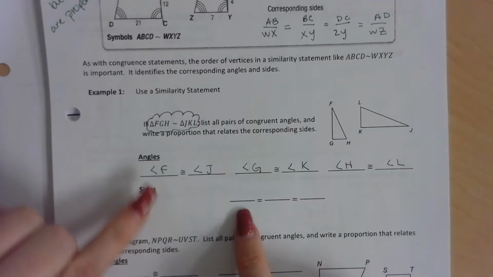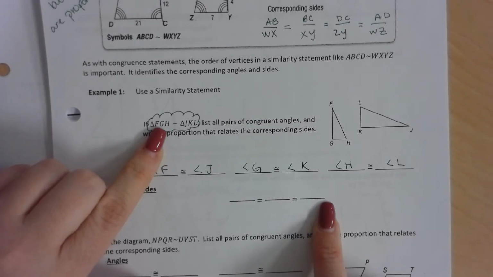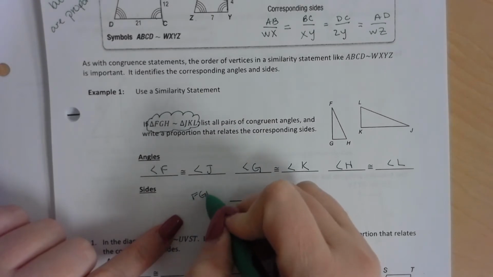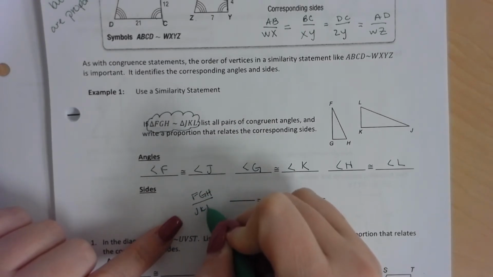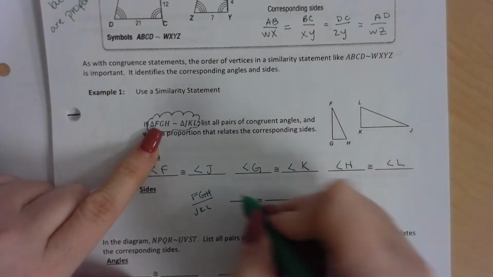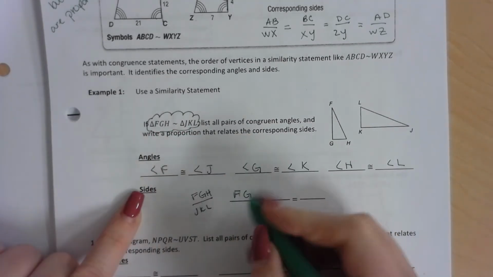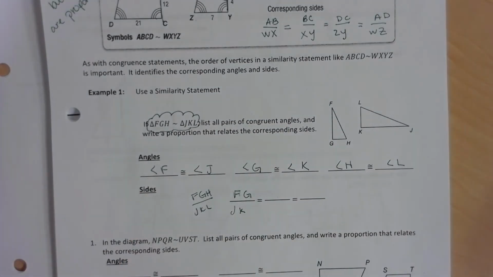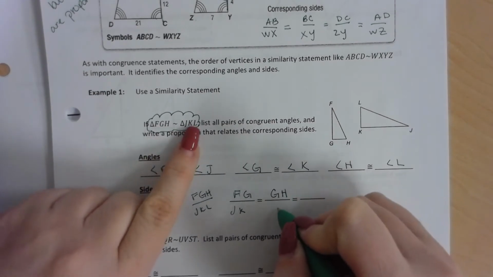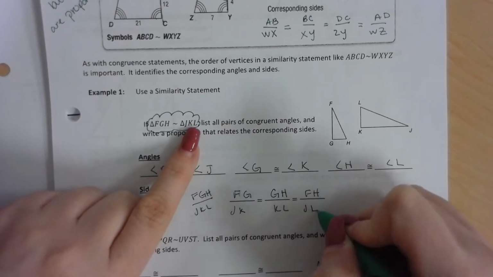And then we know that the sides are not equal, but that they're proportional. When we write our proportions, the first one is always on the top, the second one is on the bottom. So we're going to have FGH on the top and JKL on the bottom. I'm going to say the first two letters, FG, go with the first two letters here, JK. So FG goes with JK. The next two is GH, so GH goes with KL, and then FH goes with JL.